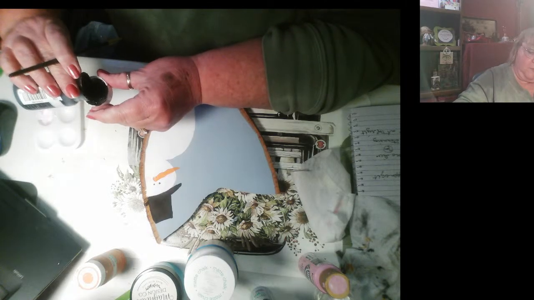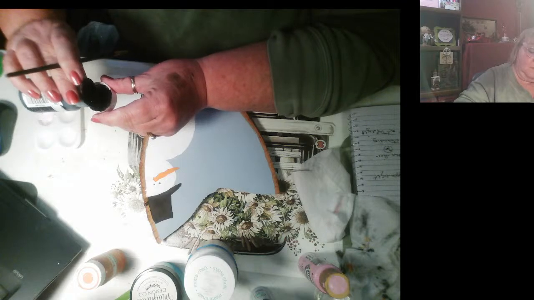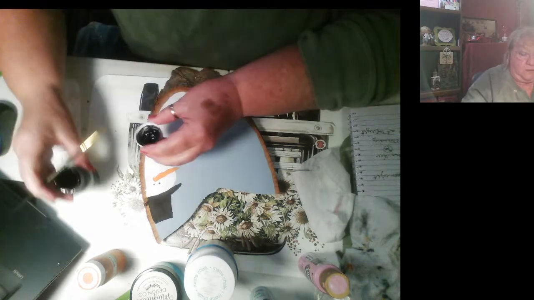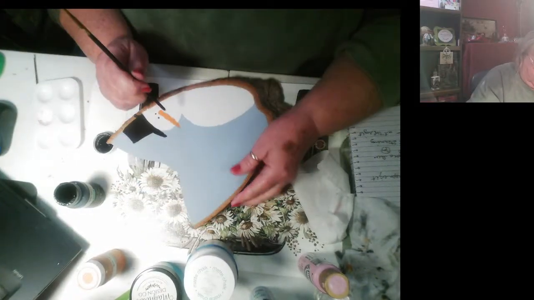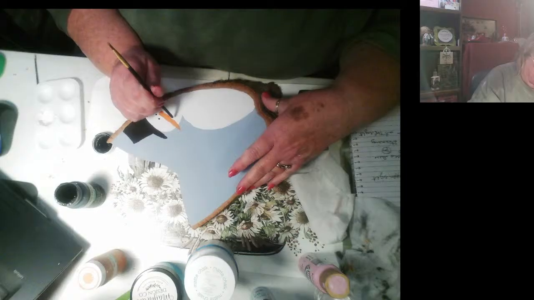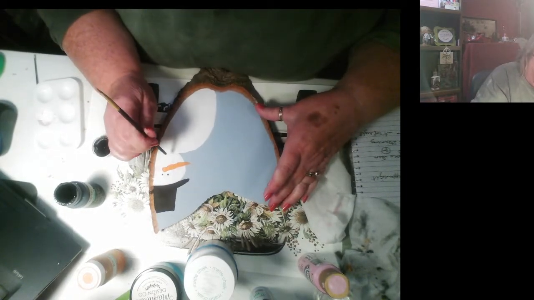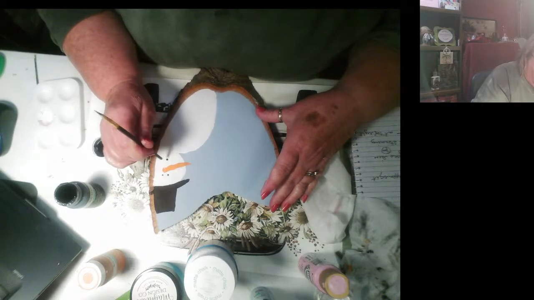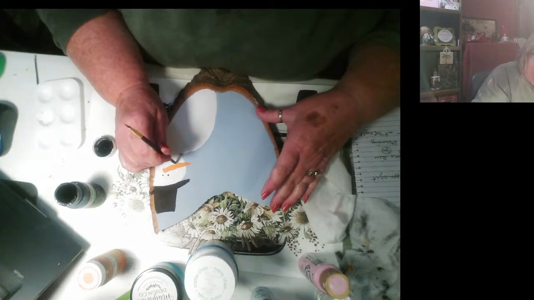Get just a little bit of paint in here. Alright. So I'm just going to do a little bit of dabbing. And after the pink dries, I will probably go back up and put like a little dot in it. But for right now, I'm just going to go up to it just a pinch.